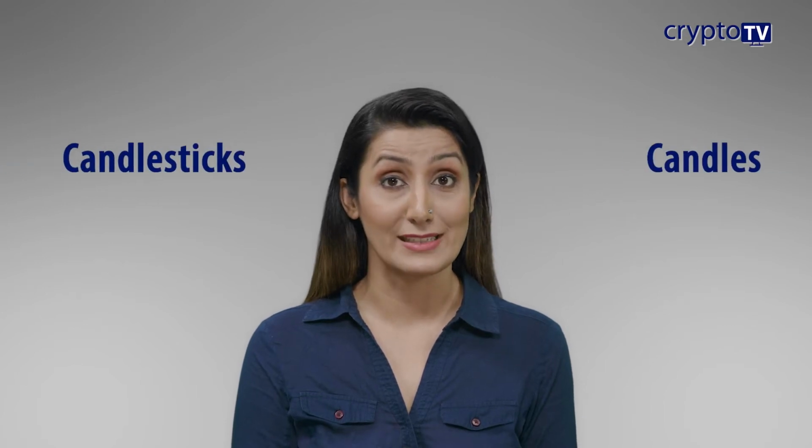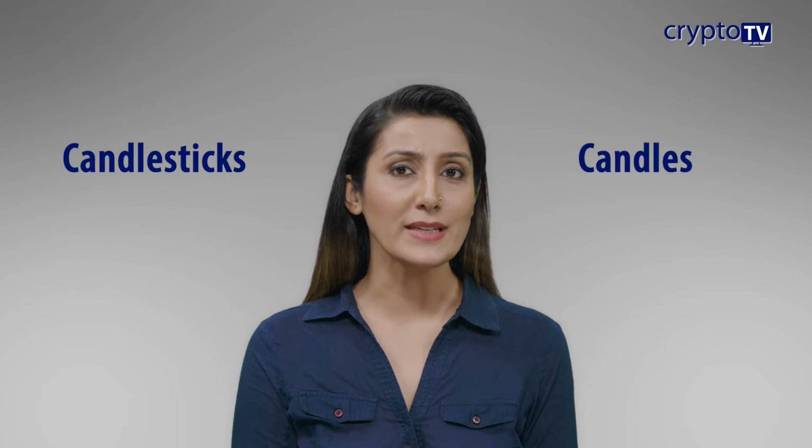Cryptocurrency candlestick charts. If you follow any news on cryptocurrency trading, you will have probably heard of something called candlesticks or candles for sure. But what exactly is this candlestick and how does it help you trade better? In today's lesson, we will find out just that. So let's first understand what exactly cryptocurrency candlestick charts are.